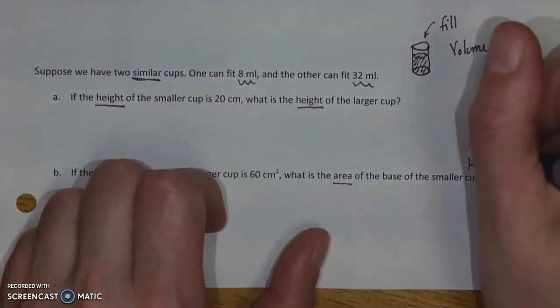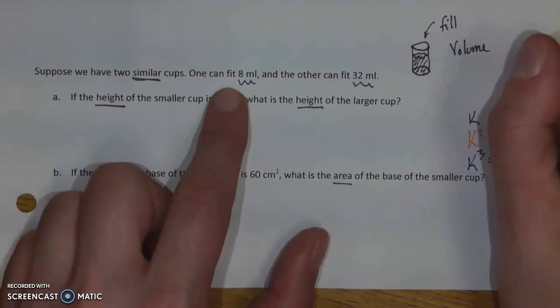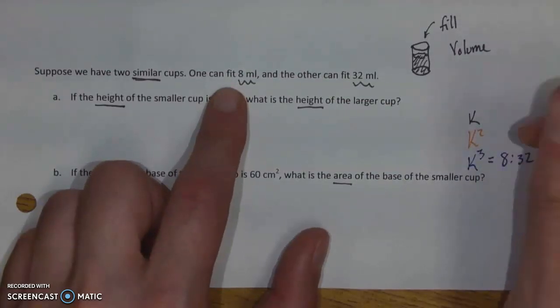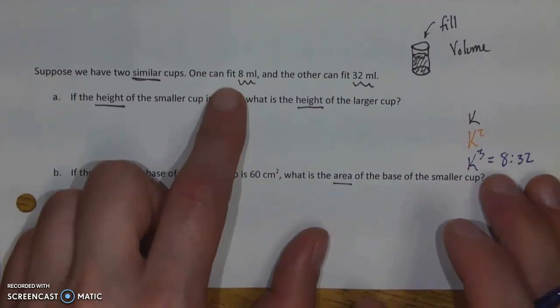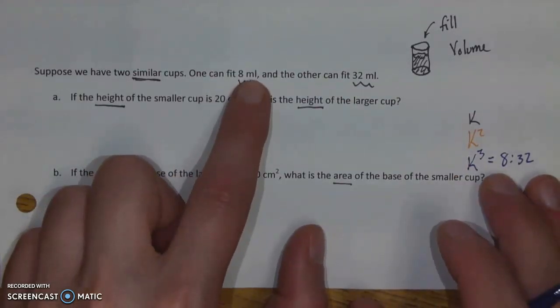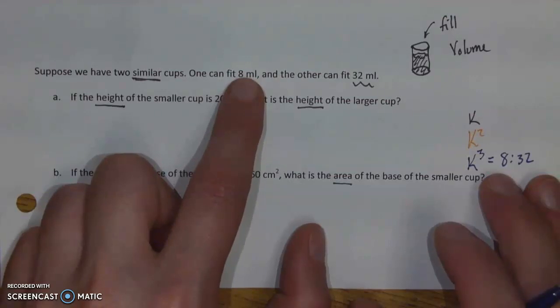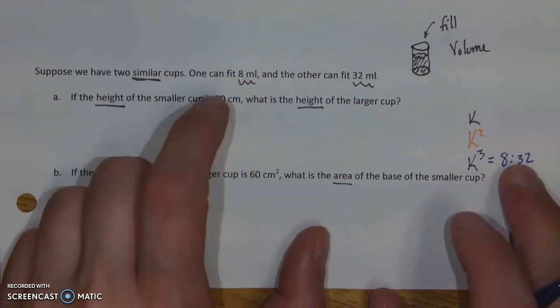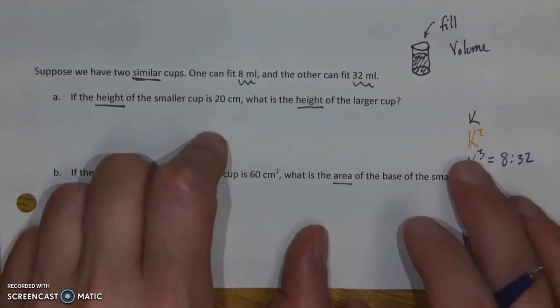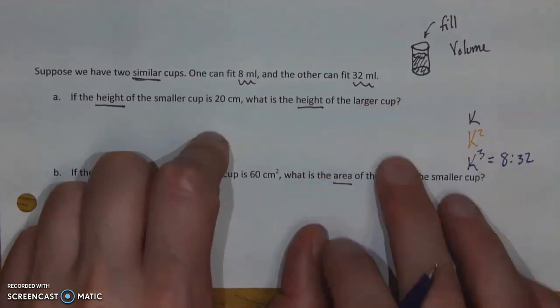That's okay. I can still write this out as a ratio of 8 to 32. I just have to watch that I'm filling in my k. Notice that I don't cube these numbers because milliliters are already a cubic sort of unit. They're already dealing with volume. So now what I need to do is figure out what k and k squared will be, because I'll need both of those.